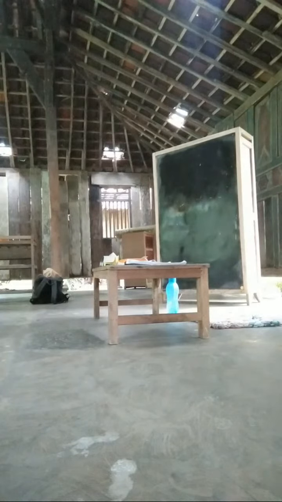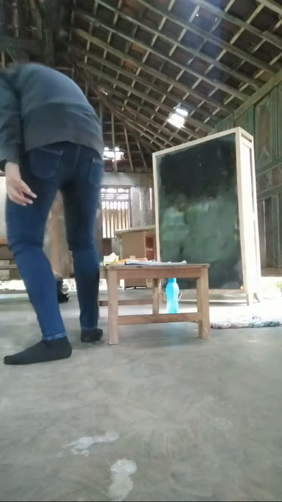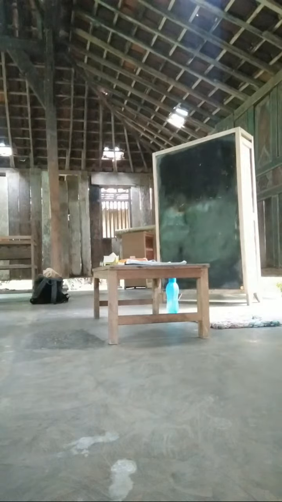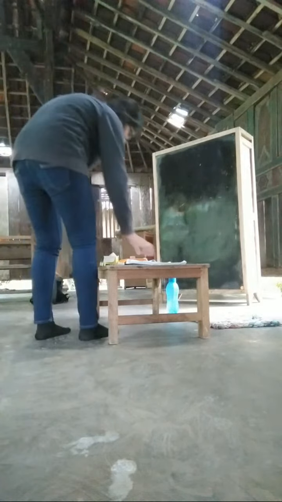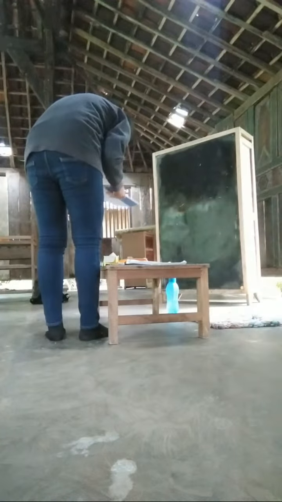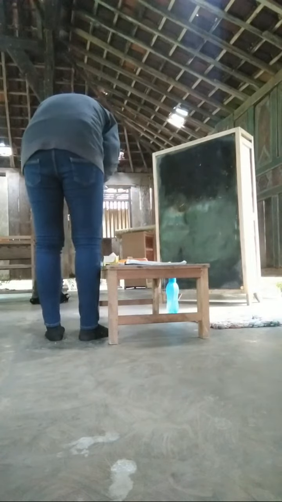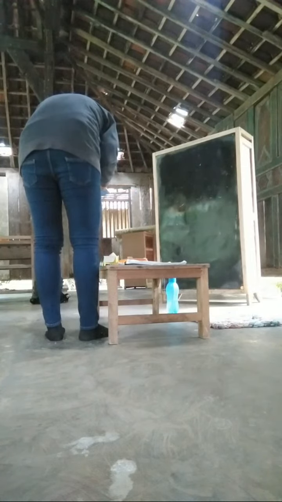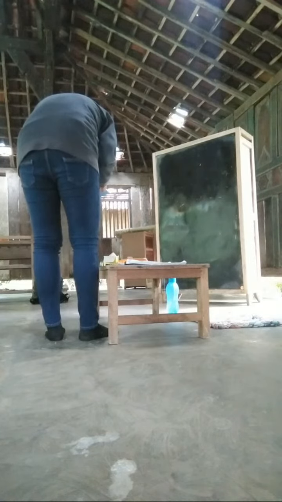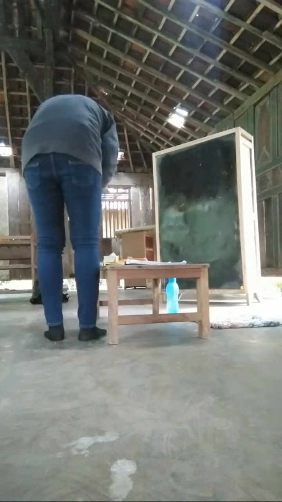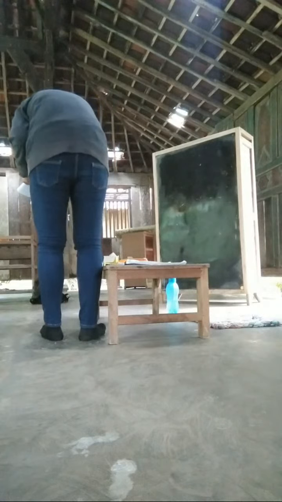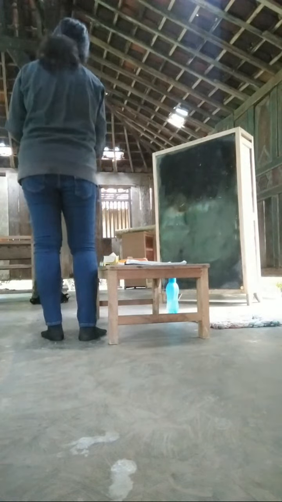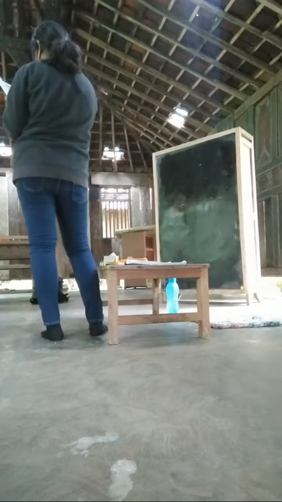Can you make a 20 centimeter long drop? 20, yes. Or you can make it 25. Okay, 25.